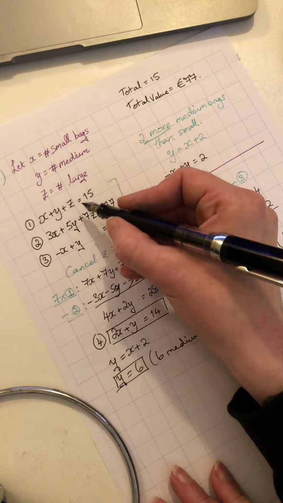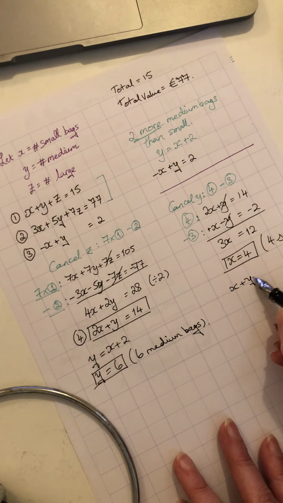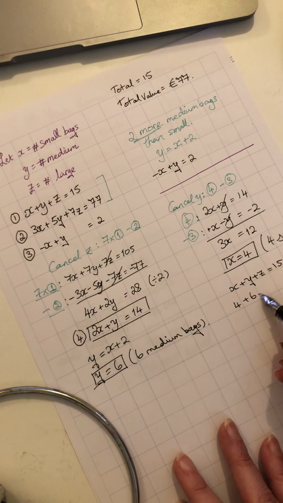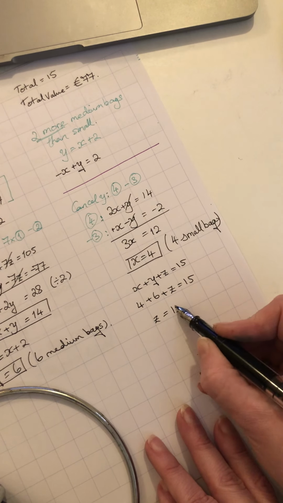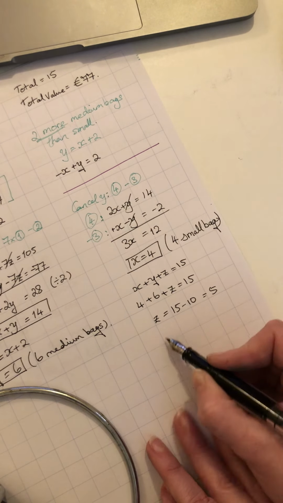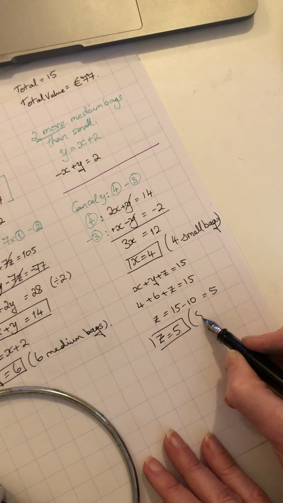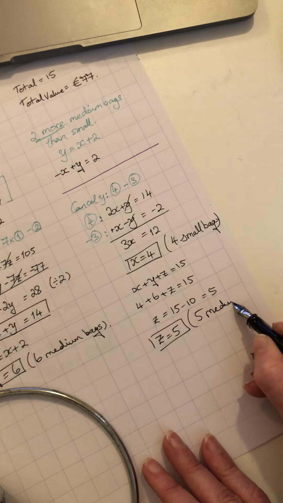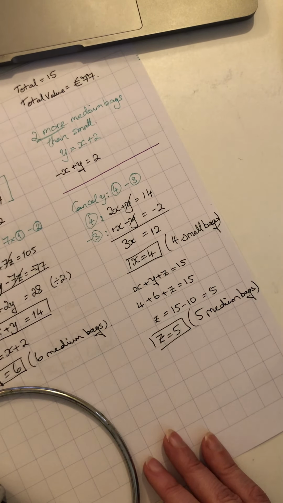And finally, sub into 15. They must all add up to 15. X plus y plus z equal to 15. So 4 plus 6 plus z is equal to 15. Z is equal to 15 minus 10, which is 5. 5 large bags. And those are our final answers.